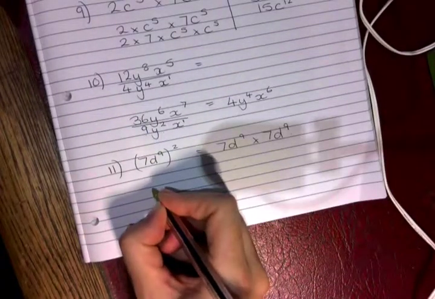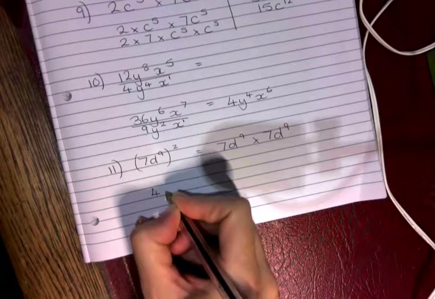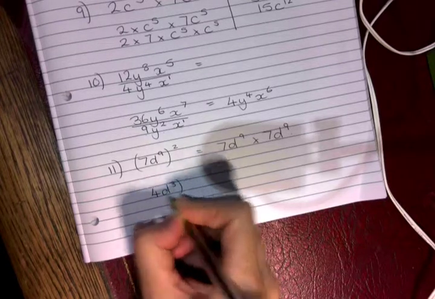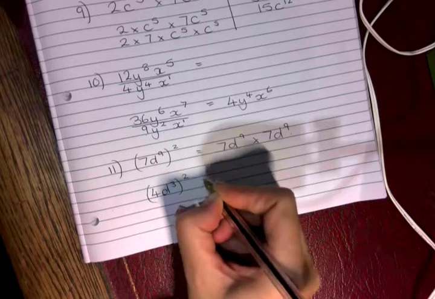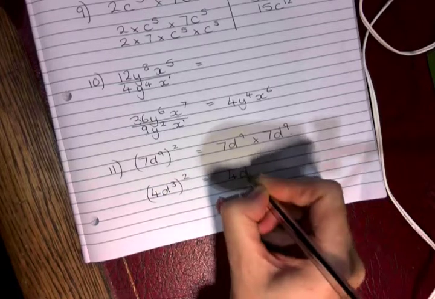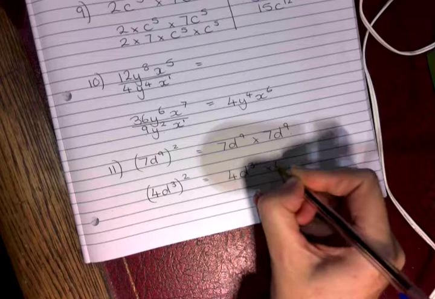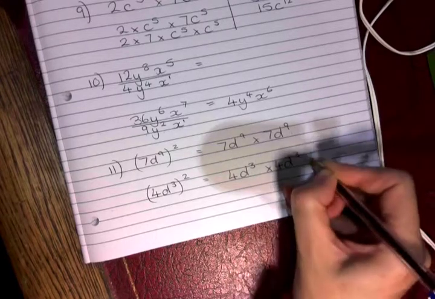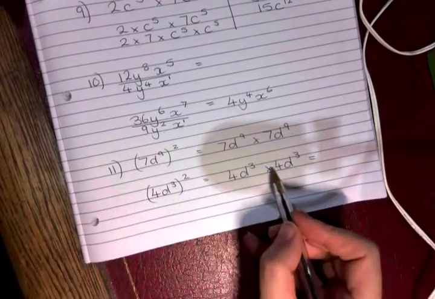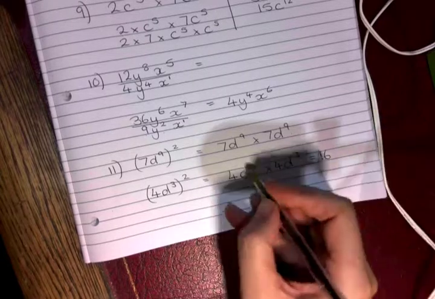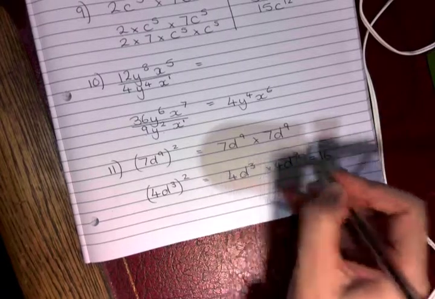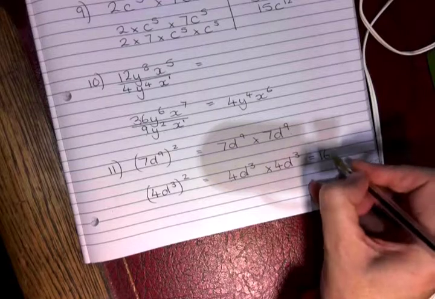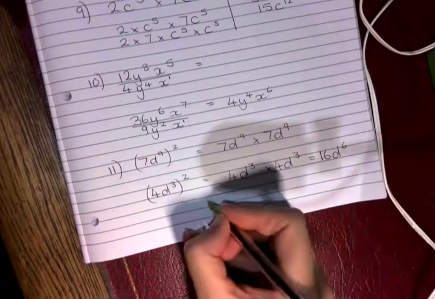So I'm going to go for 4d to the 3 squared. Remember, that's like 4d to the 3 times 4d to the 3. In which case you could do 4 times 4, which is 16, then add the powers when you multiply the d cubed times the d cubed, which would be d to the 6.